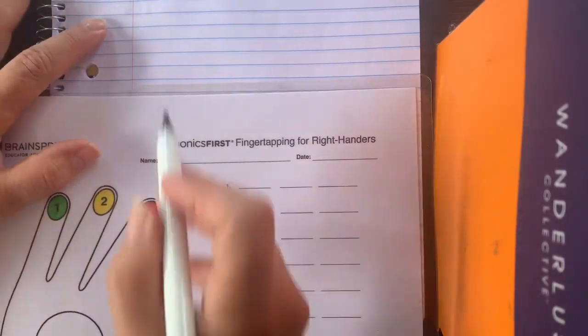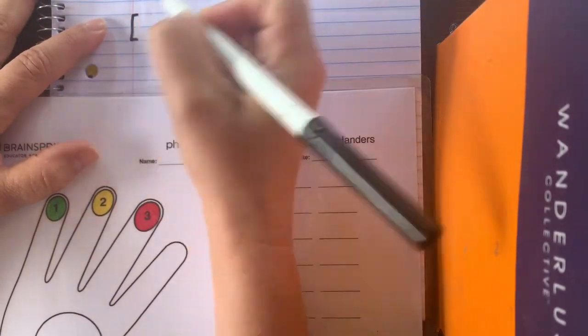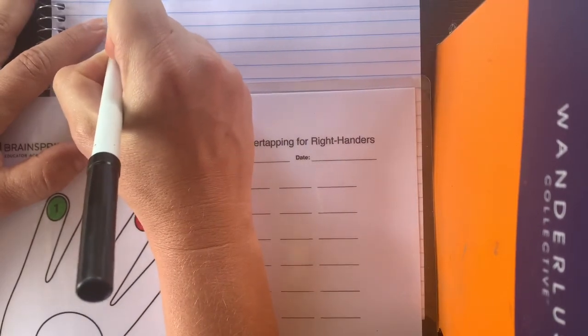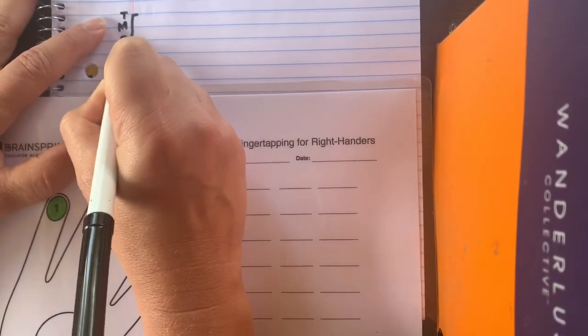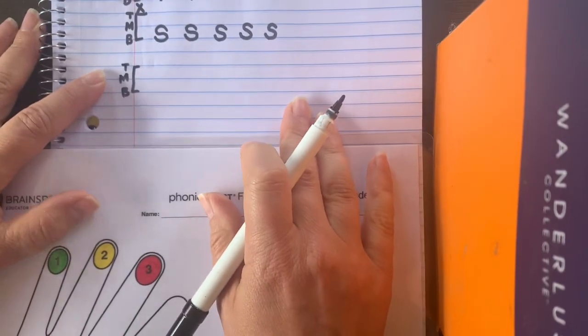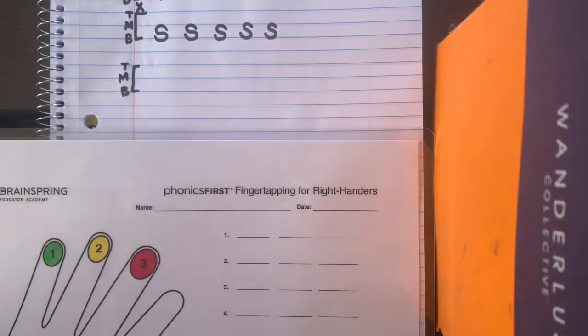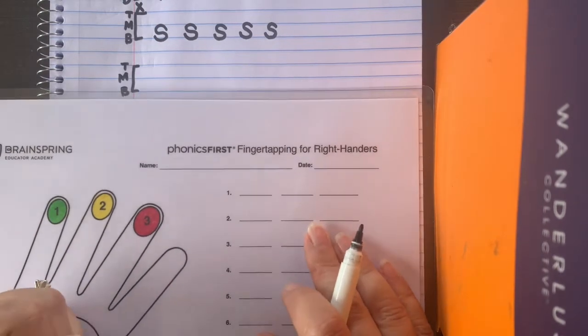So I'm going to find my paper, and I'm going to go ahead and do my brackets. So I have my top line, my middle line, and my bottom line. Pull that down just a little bit. All right, so the first word is a real word, and we are going to write the word fat, okay? Let's pound it. Here we go.